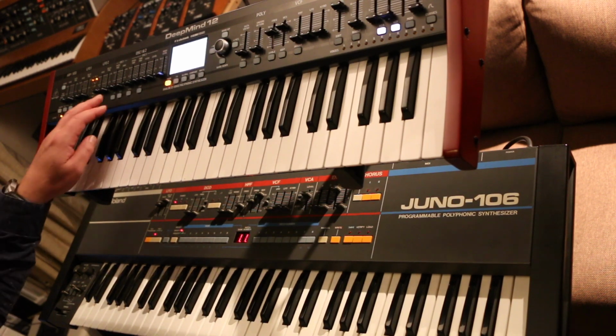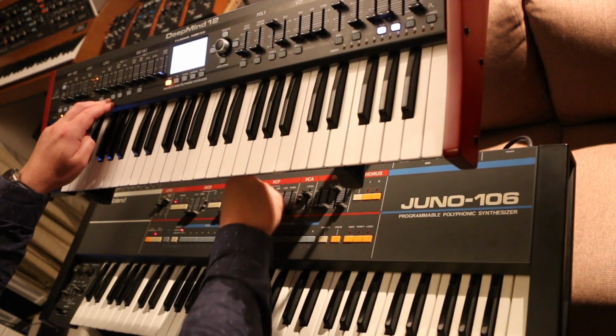Okay, let's start taking a look at making some sounds then. Let's start off with a standard Sawtooth.